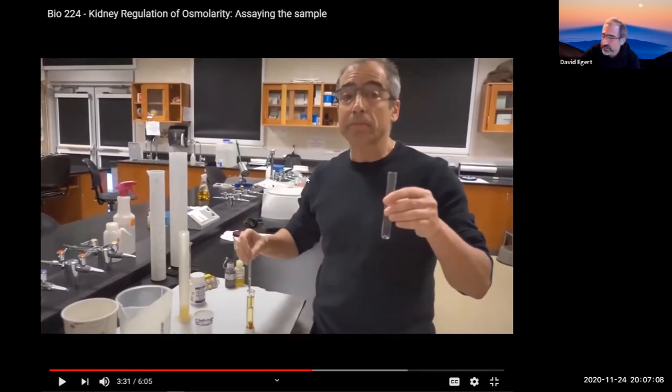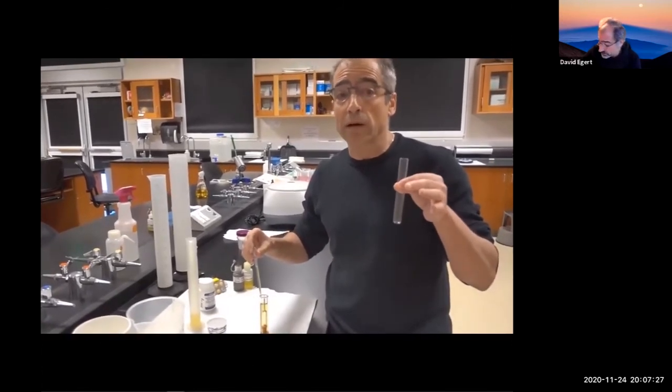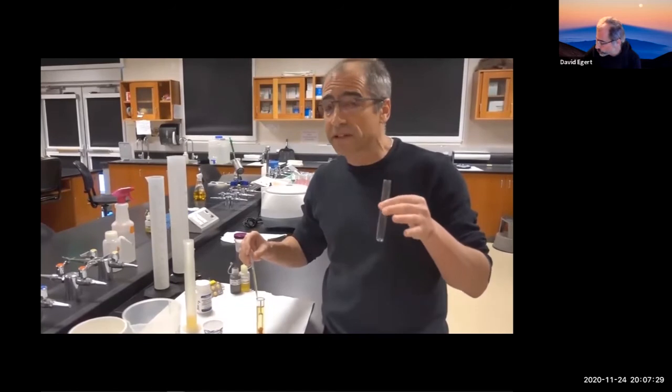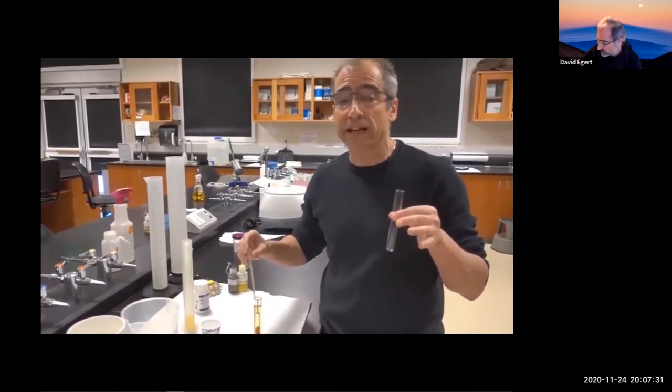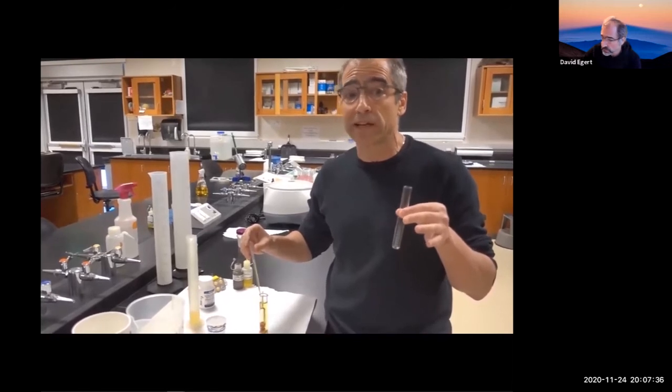This is described in the lab manual, but it's basically a quantitative test using color change of this chemical reaction, which I'm going to describe right here. It matters that the drops are well calibrated drops.